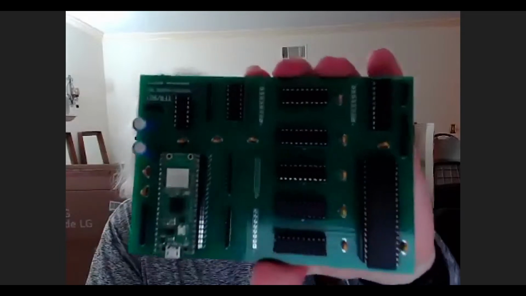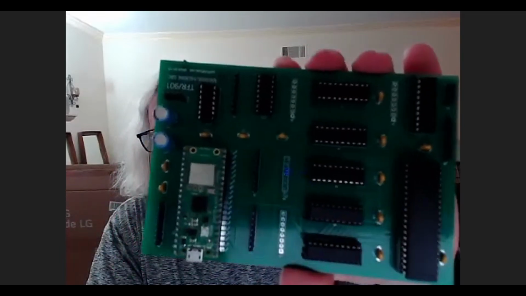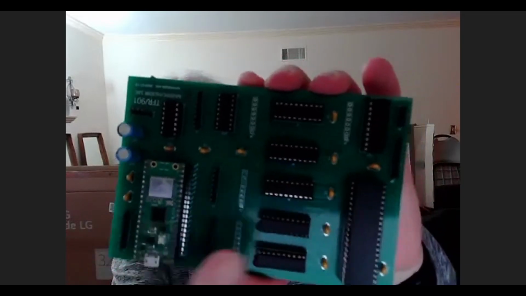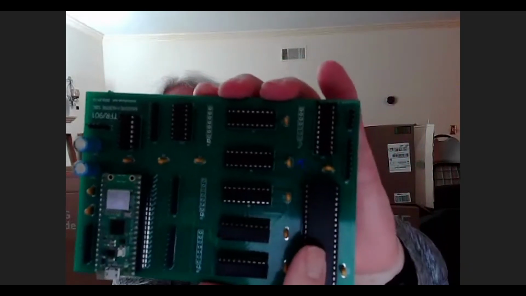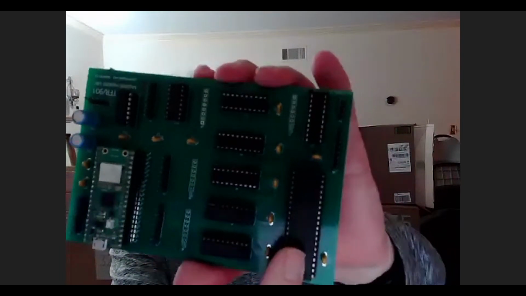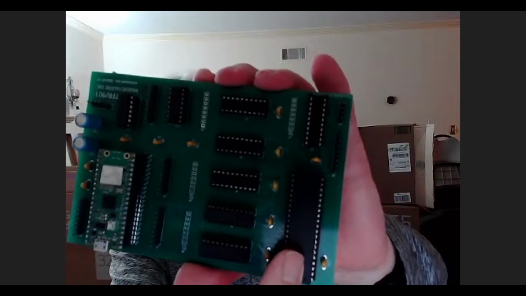So before I start showing you some slides, while I've got the camera on, I'm going to show you some boards. I'm building what I'm going to call a single board computer, because here's a single board. It's got a Hitachi 63C09E.